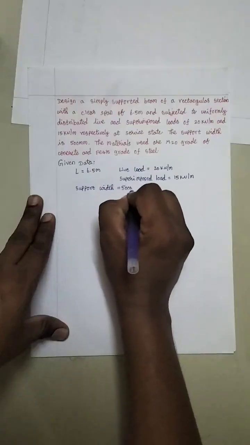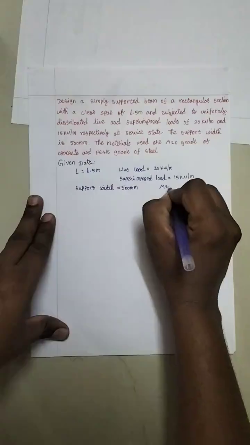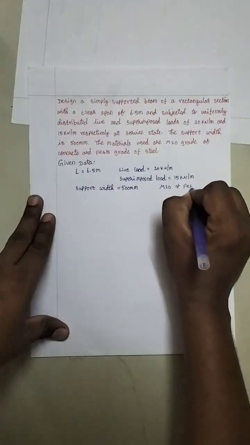We are going to use M20 grade of concrete and Fe415 grade of steel.